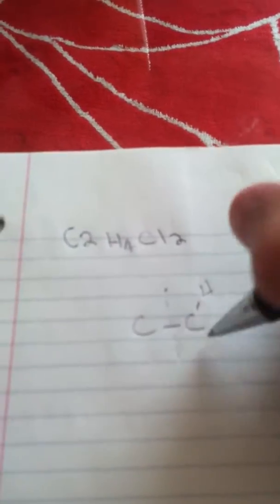C2H4Cl2, if there's symmetry, so if you draw your 2 carbons and our line of symmetry, basically both sides have to have the same thing. So we're missing 4 hydrogens. So if we put our 4 hydrogens in, again, they have to be symmetrical, and then add our 2 chlorines on each side. So again, if we were to fold it here, these 2 lines are symmetrical. That's why on the NMR you got 1 peak or 1 signal.